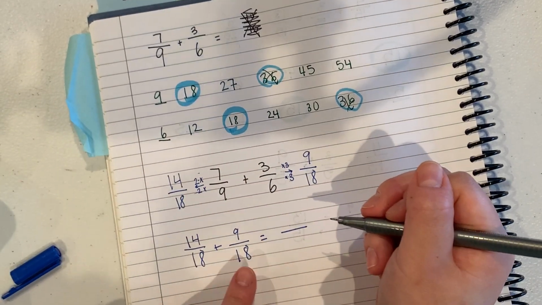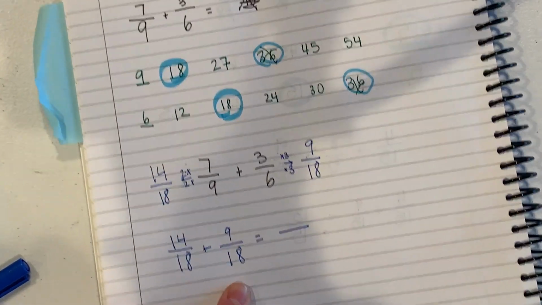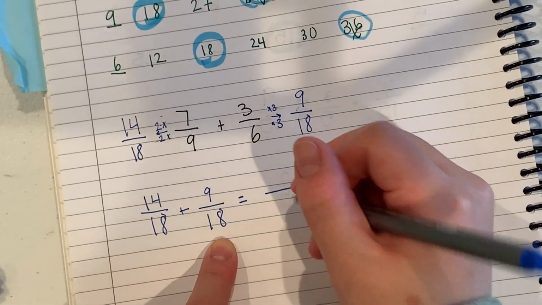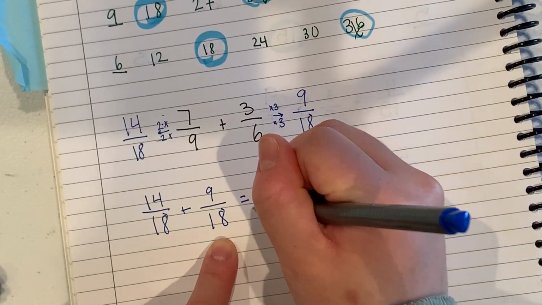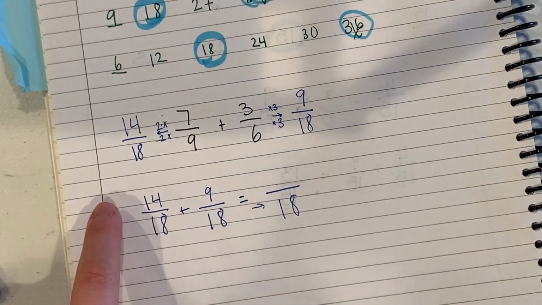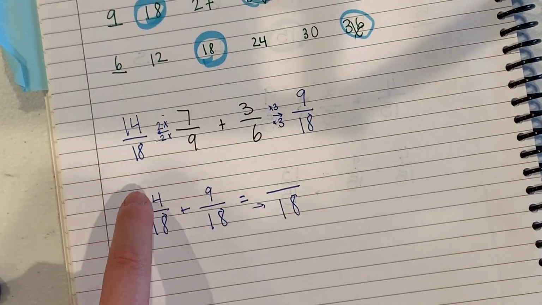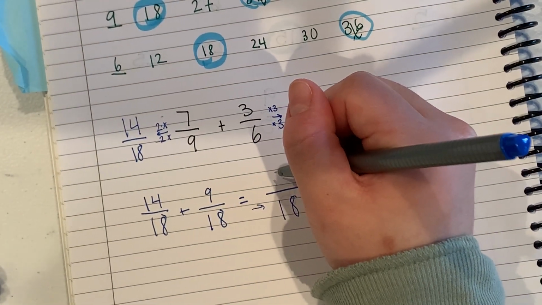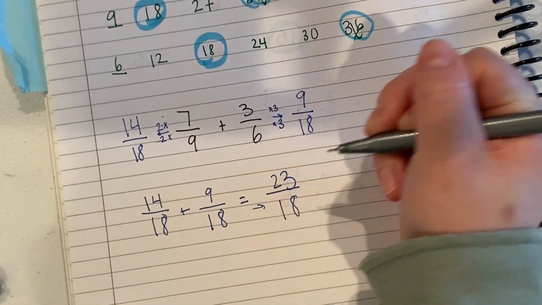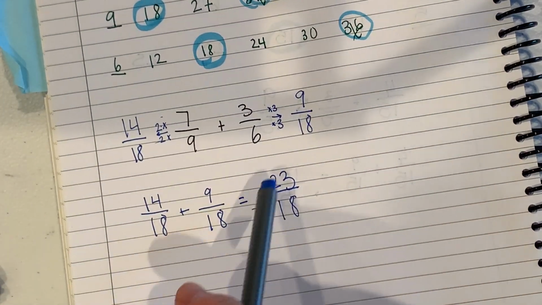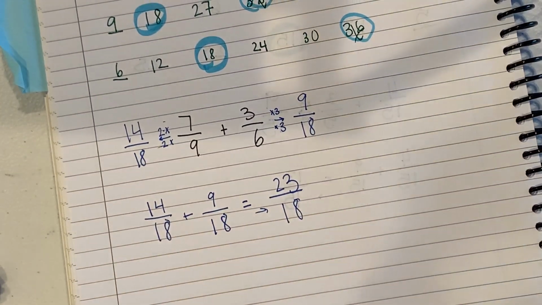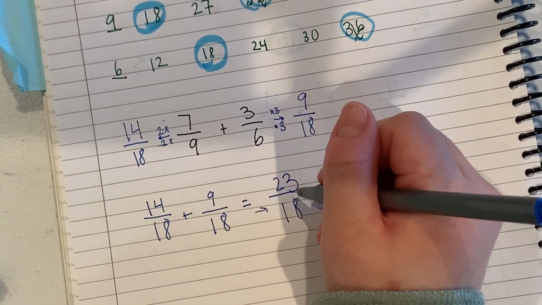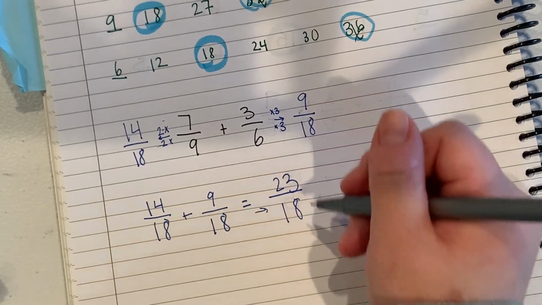Now when I try to add across, I see that I have the same denominator, a common denominator, so I can just bring it over, and I can just add my numerators. 14 plus 9 gives me 23/18.